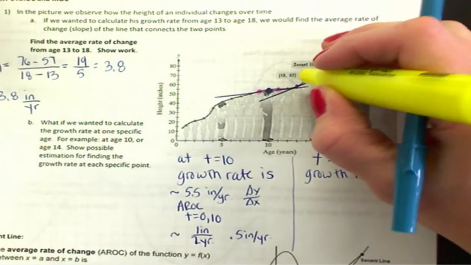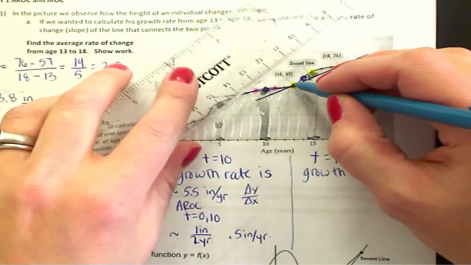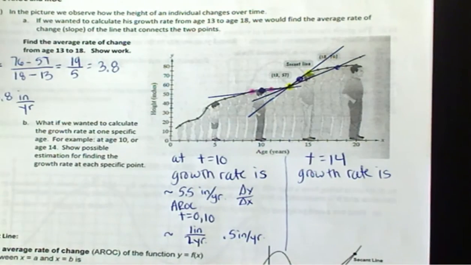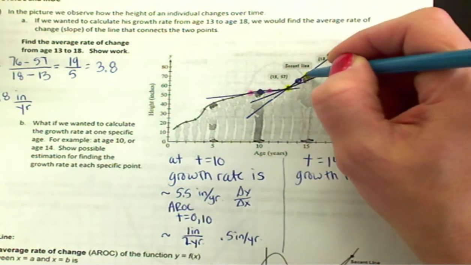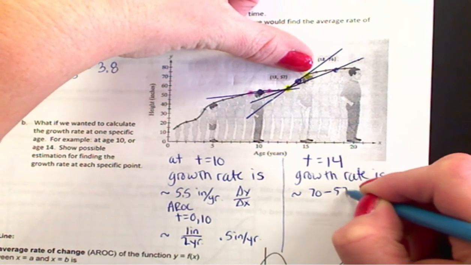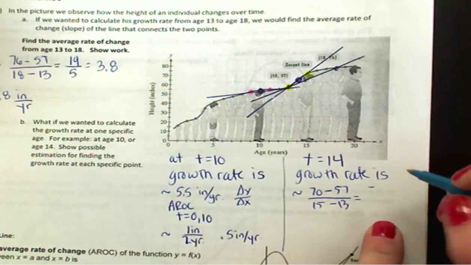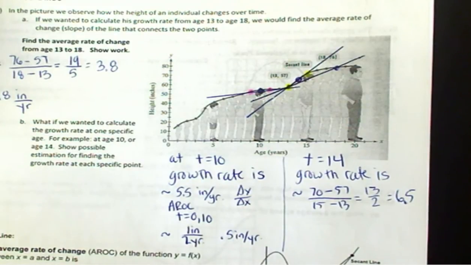Okay, so I'm going to use this point and this point, and I'm going to connect the dots. And that line actually looks like it goes through the point at 14. I was really connecting the two yellow dots, 13 to 15, because those are the only other two dots I had on the graph. I estimated 70 minus 57 over 15 minus 13, so 13 over 2, or 6.5 inches per year. I tried to pick the two closest points that I thought would be pretty similar to 14.